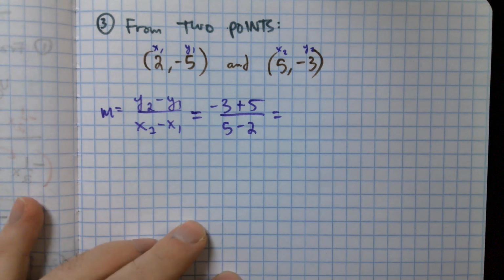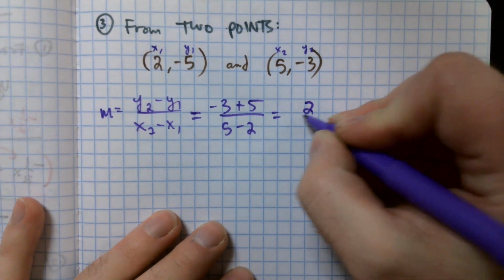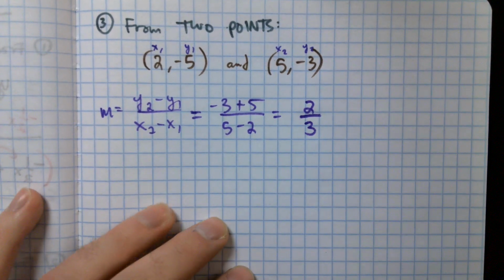What is negative 3 plus 5? Positive 2. And what's 5 minus 2? Positive 3.